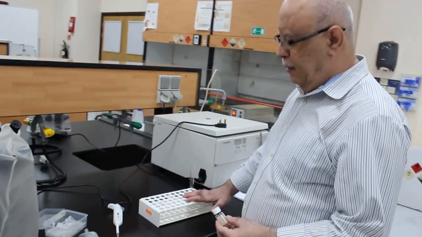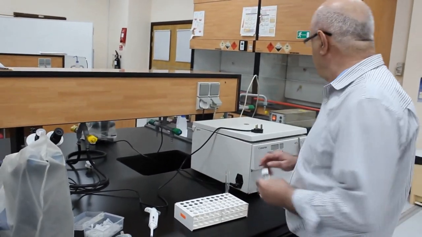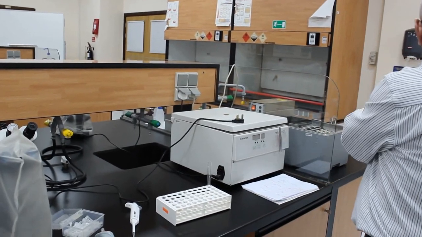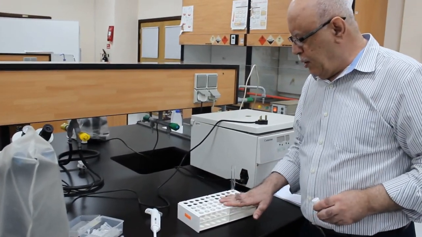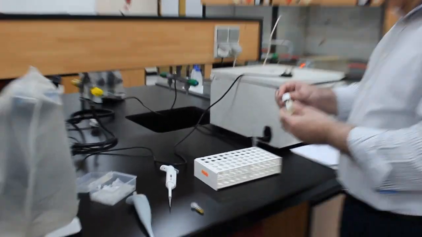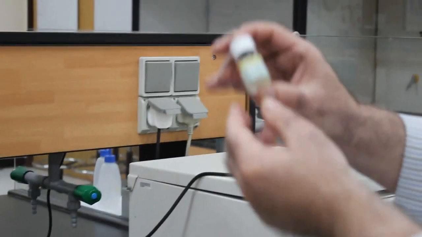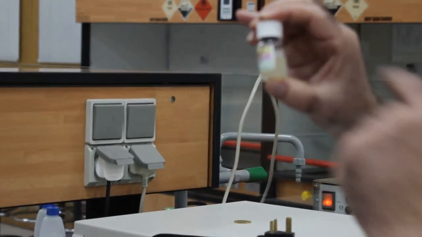This is the experiment. We're going to do PT. We're going to do manual PT only to show you whether we clot or not. Now, we have the reagent. Guess what's in the reagent? Yes, as I said, tissue thromboplastin in addition to calcium.